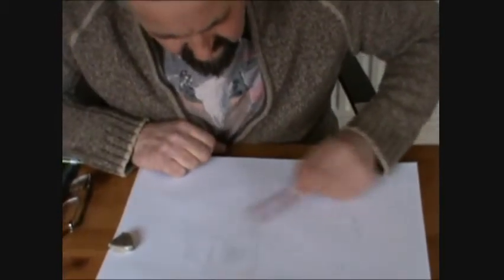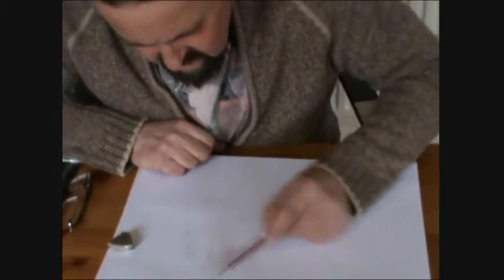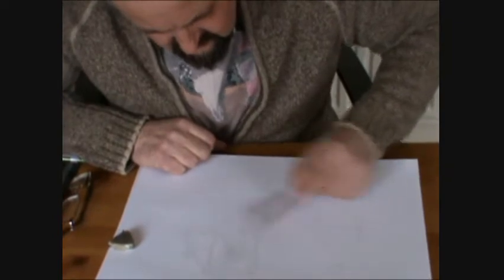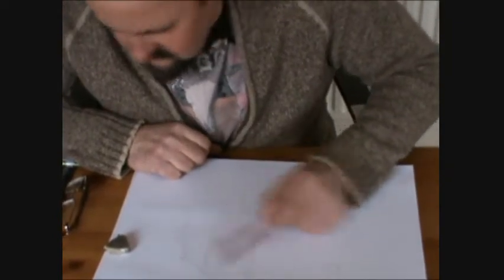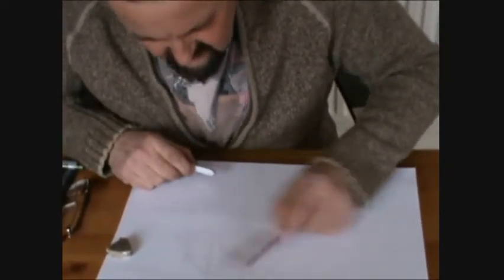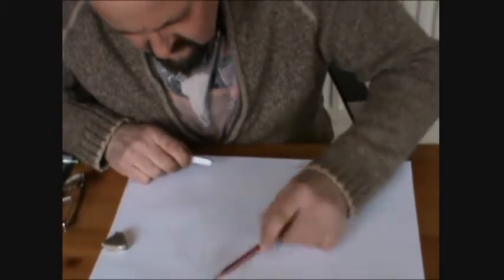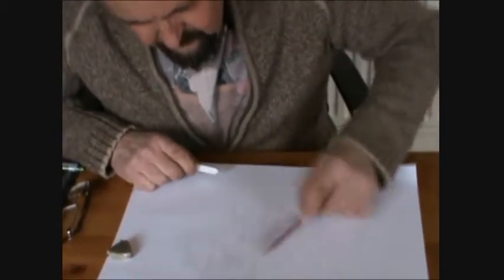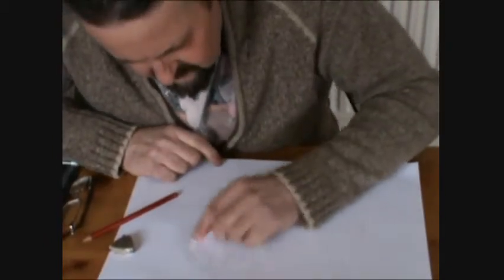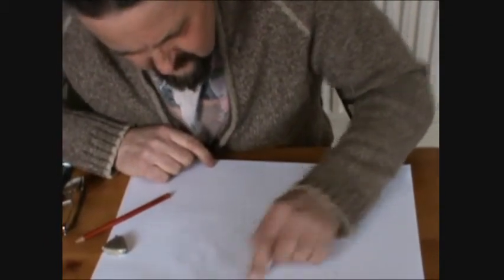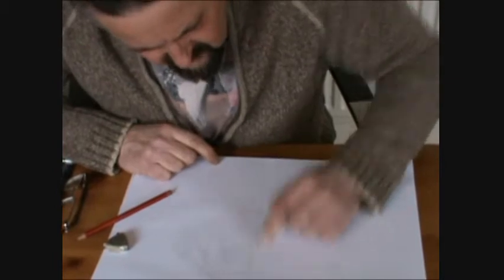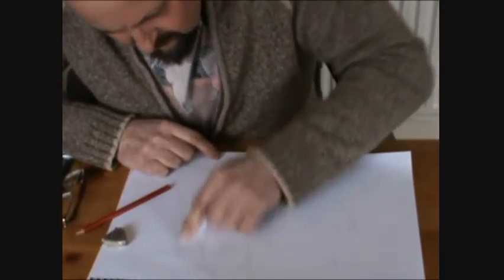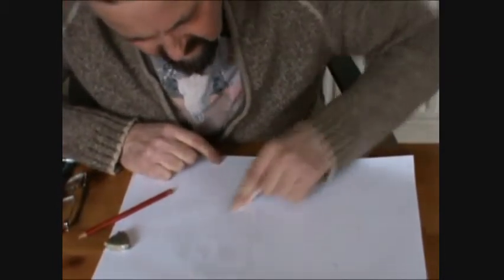Another interesting process is to work in a negative. You sort of do that, and you get a gizmo like this. In other words, the pencil is already on the paper, but you have to move it around a bit.